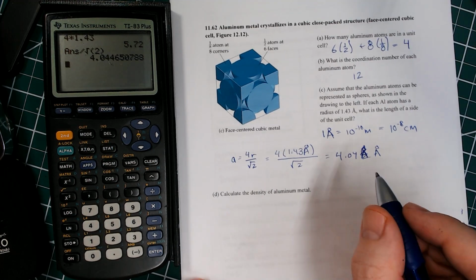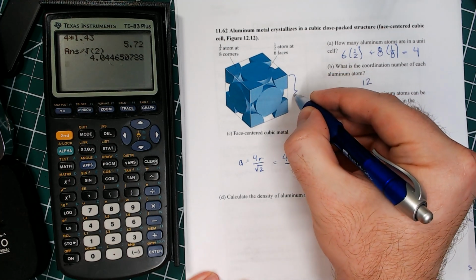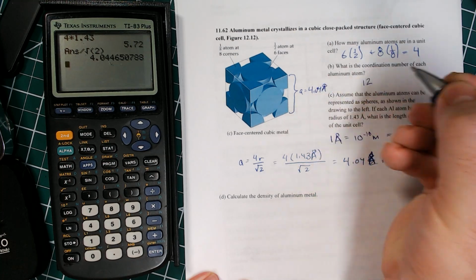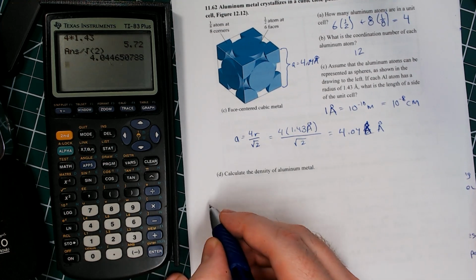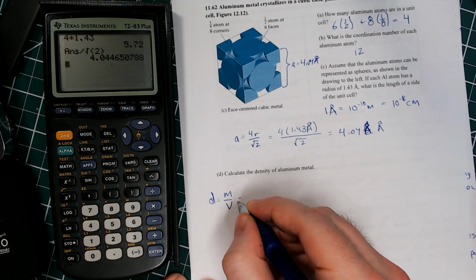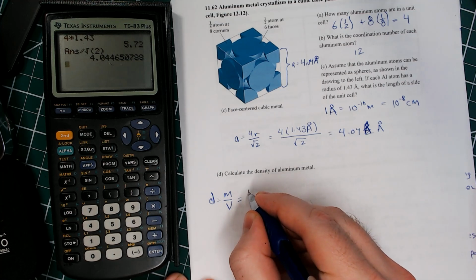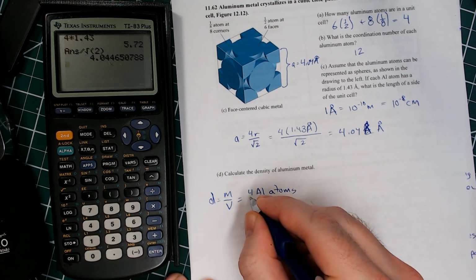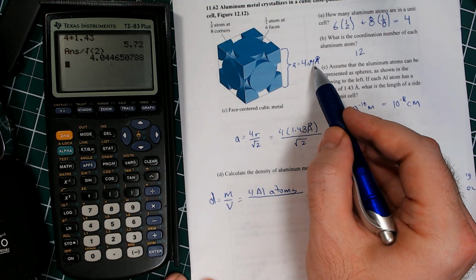So finally, we want to calculate, so that means this edge length, 4.04 angstroms. All right, so now we want to calculate the density of aluminum metal. Well, density is equal to the mass divided by the volume. The mass, we're going to do the mass of 1 unit cell. So in 1 unit cell, there are 4 aluminum atoms. And then the volume, since this is cubic, we can just take this number and cube it.